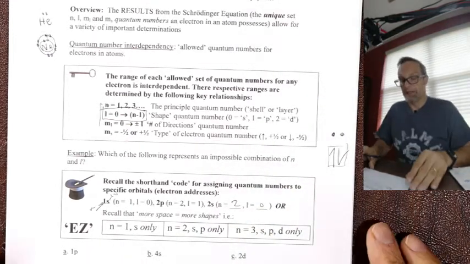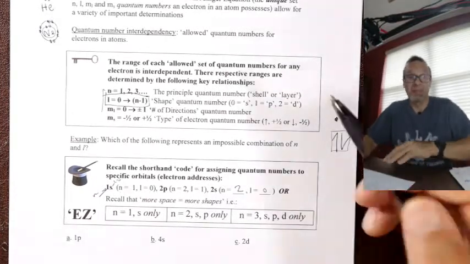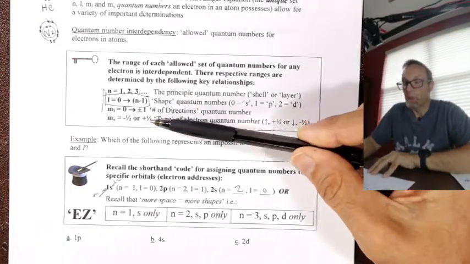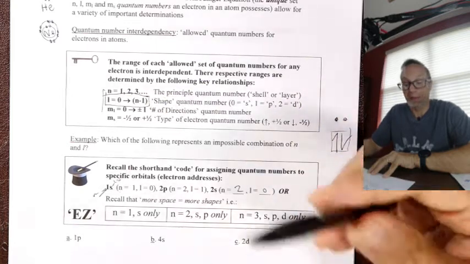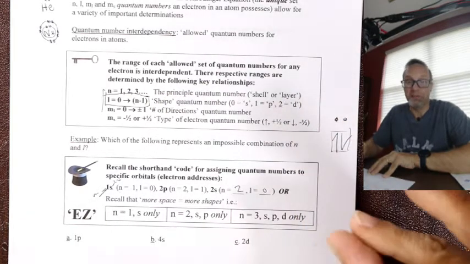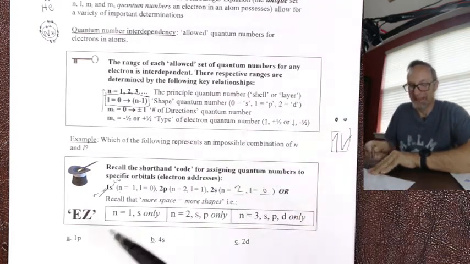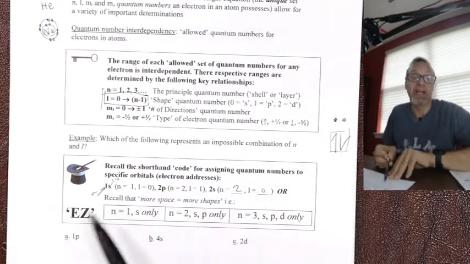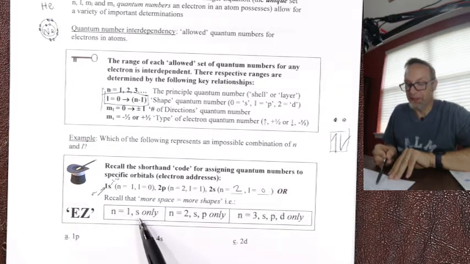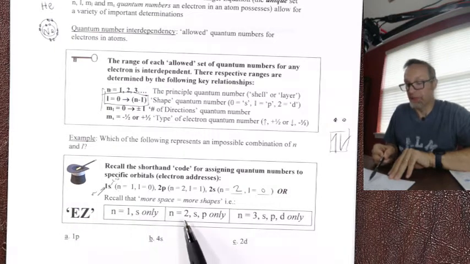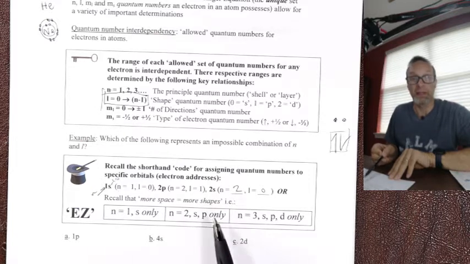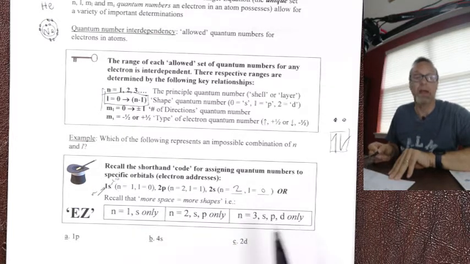Now, you can, if you wish, work this math out and figure out allowed orbitals. But I've got an easy method that works every time, and it's fantastic for exams. Remember the easy method: add a layer, add a shape. In layer 1, S only. Layer 2, S and P only allowed. Layer 3, S, P, and D only allowed. So if I'm in layer 1, I can only have an S. In layer 2, S's and P's only. Layer 3, S's, P's, and D's.